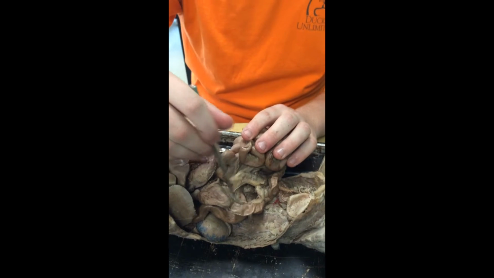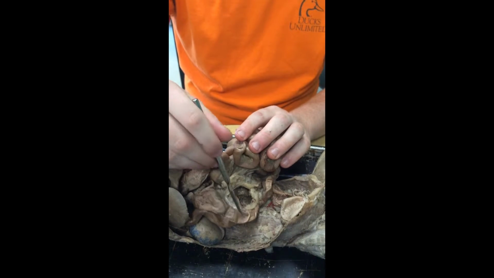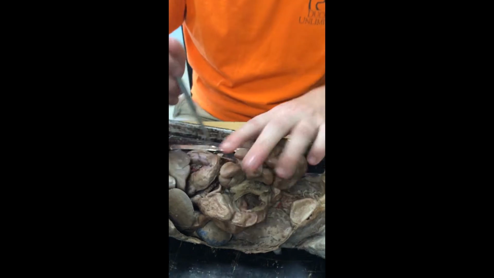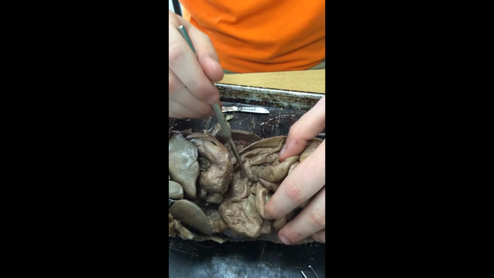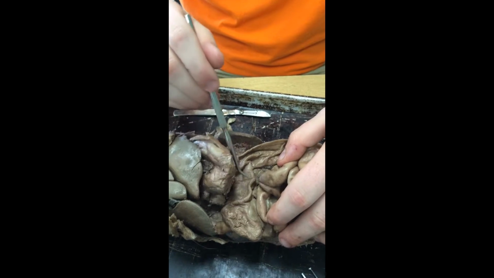The first part is the ascending colon. It gets its name because it goes up. We have the transverse colon right across here. It gets its name because it goes across.